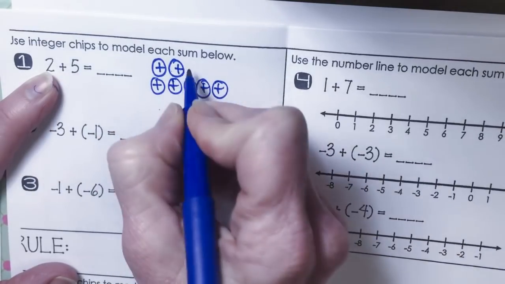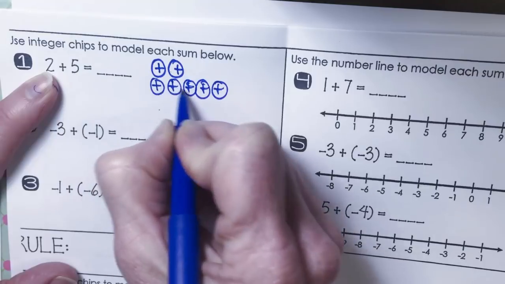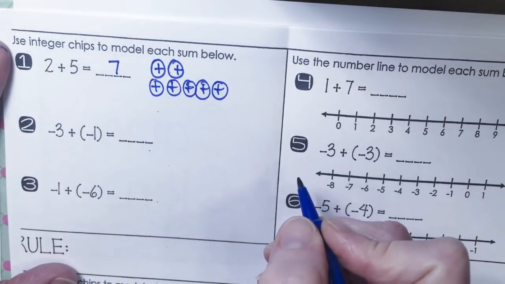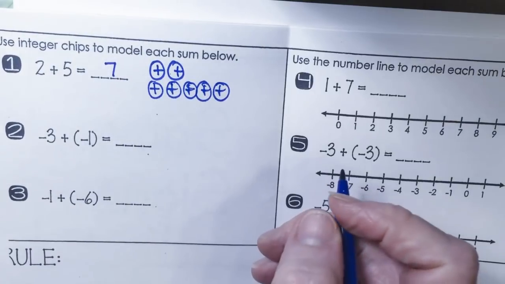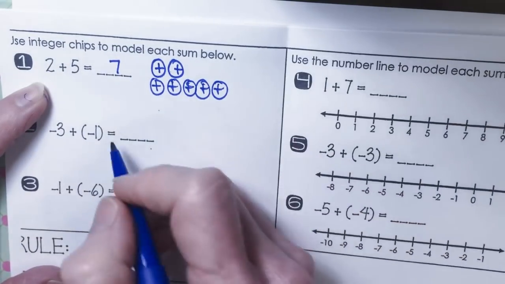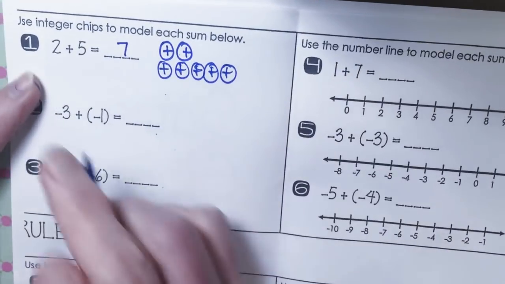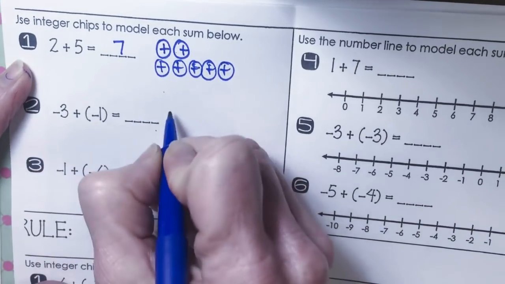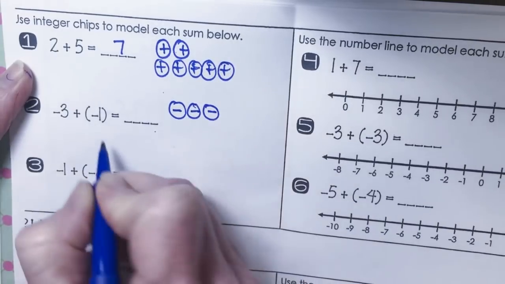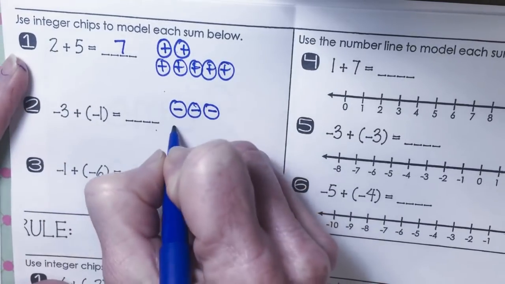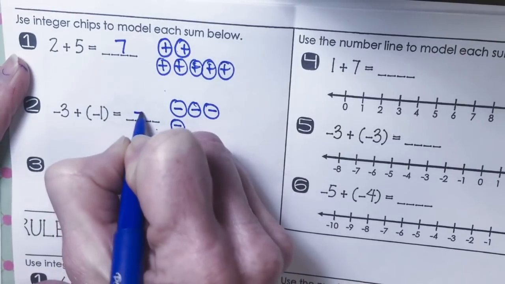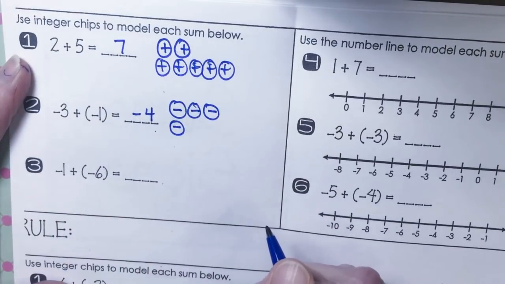So then if I were to count these up, I could see 1, 2, 3, 4, 5, 6, 7. I have 7 positive tokens, so my answer is 2 plus 5 is equal to 7, which of course is something you already knew, but the same method can also be applied to negative numbers. So if I'm starting with a negative 3, I want to start by drawing 3 negative tokens. And then I'm adding another negative, so that would be 1 more. And then I can see that I have 1, 2, 3, 4, a total of 4 negatives, or negative 4.